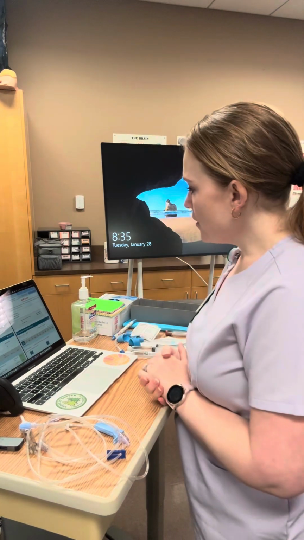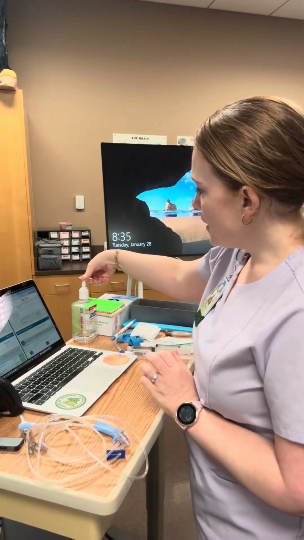Hello, we are going to do the IV start and hanging the sodium chloride skills checkoff. And so let's get it started. First thing we are going to do is begin with hand hygiene.